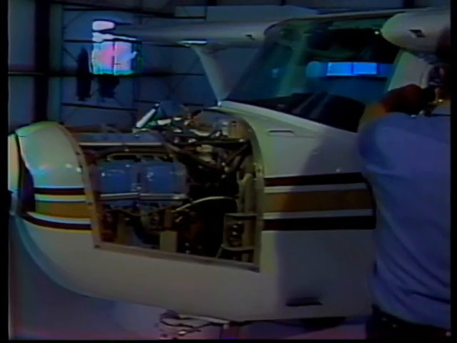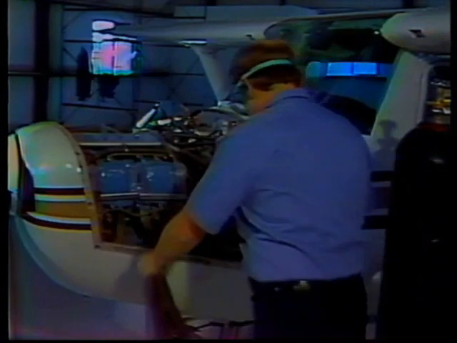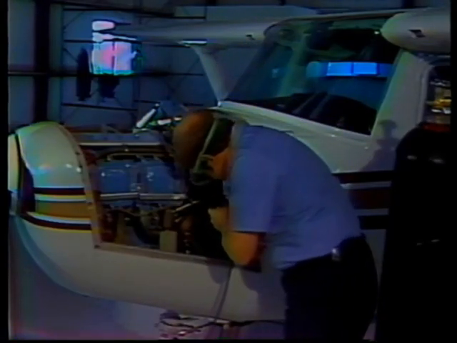Inflation must be accomplished using nitrogen or a dry air source. Nitrogen bottles are used because they provide a convenient source of a dry, high-pressure, inert gas.